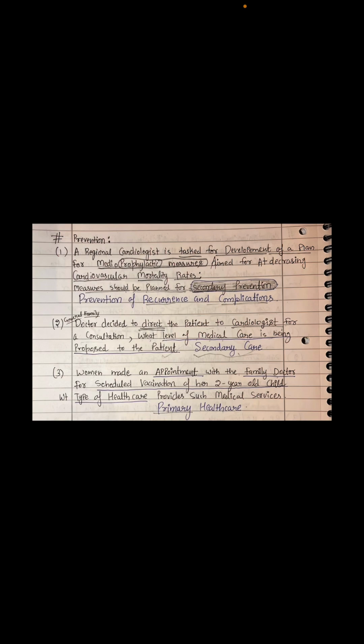What level of medical care is being proposed to the patient? Our primary doctor is our general family doctor. The general family doctor decided to direct the patient to the cardiologist, the specialized cardiologist, for further care, because the problem might be complicated. So primary care is our family doctor. If the family doctor sends us to a specialized department, in any department, that will be the secondary care.